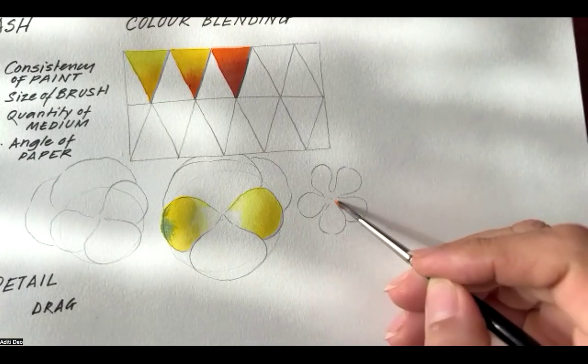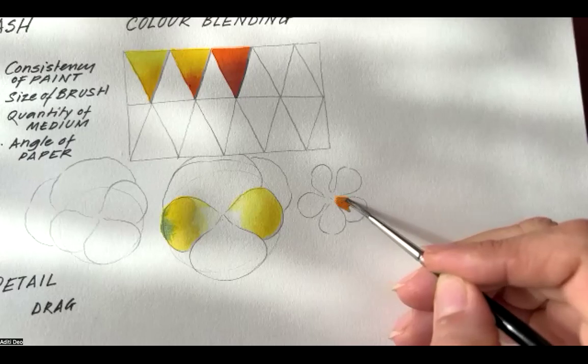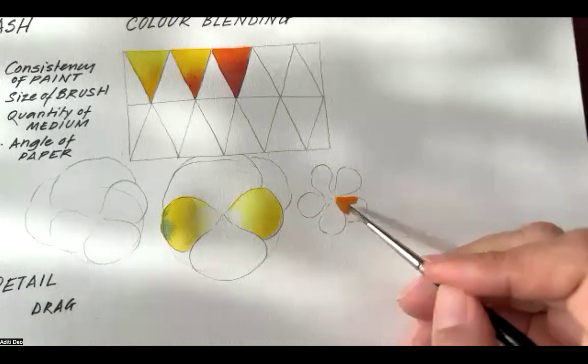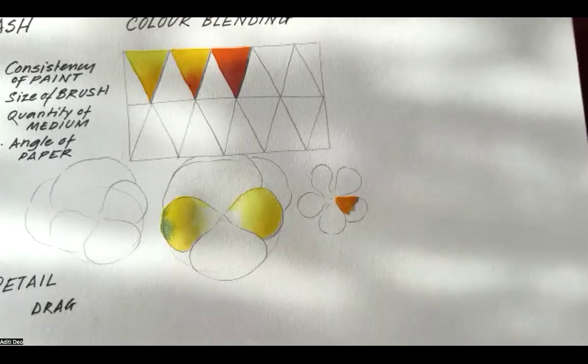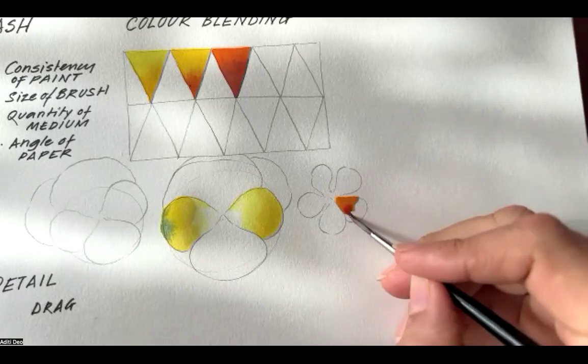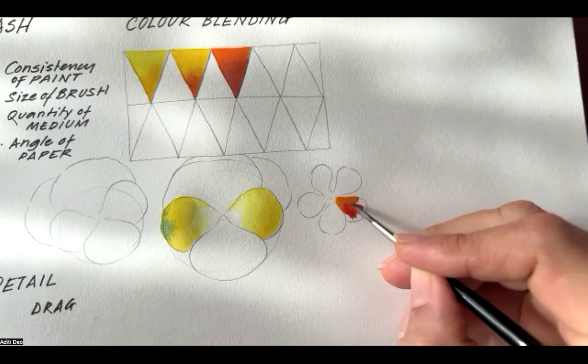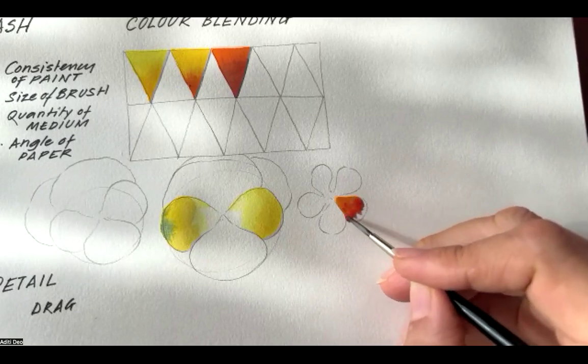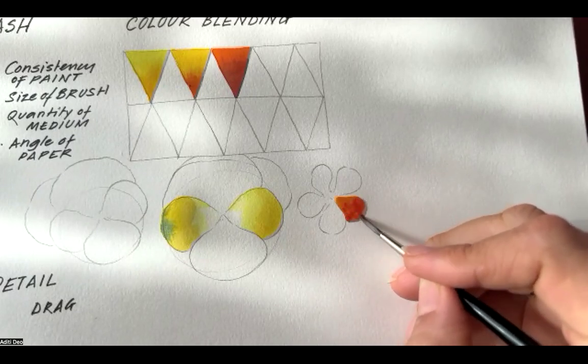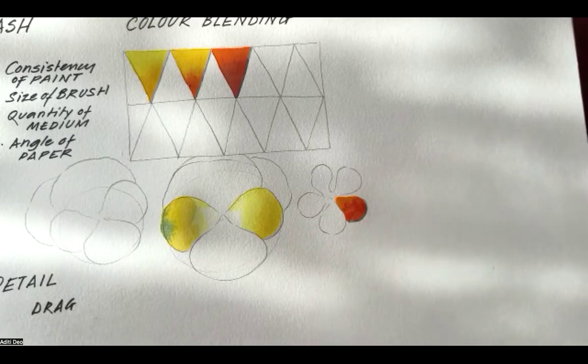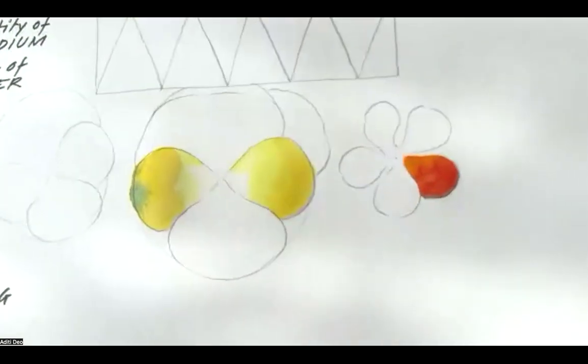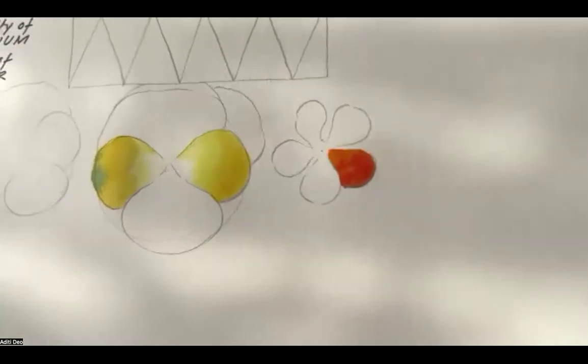So start from the center, pull this color outside, and then use crimson or scarlet and blend it out. You may hold it up so you can see what's happening here.